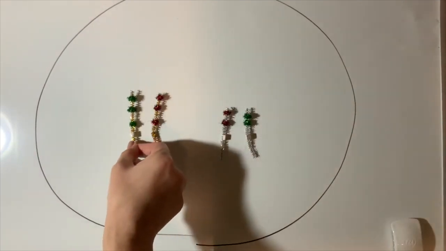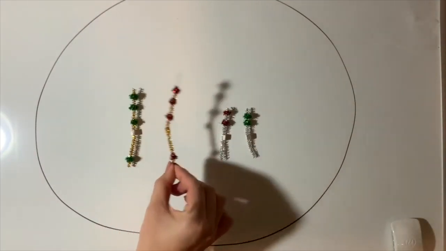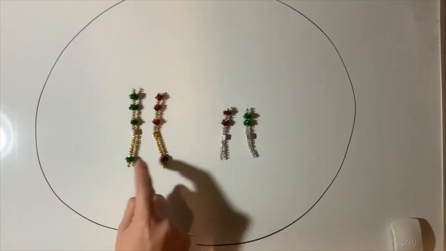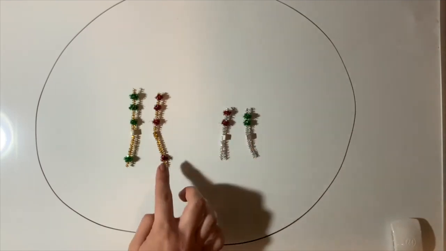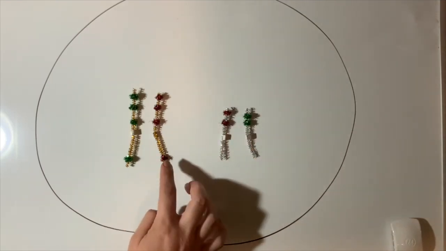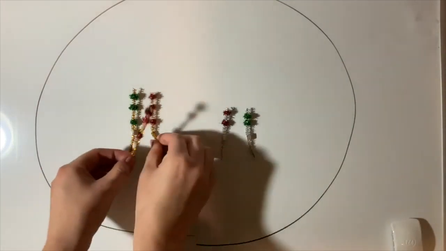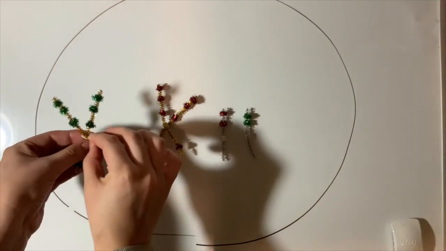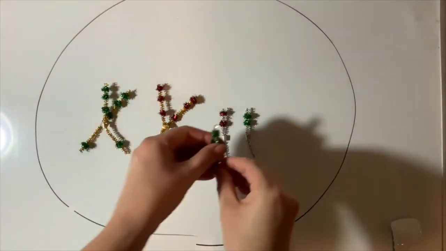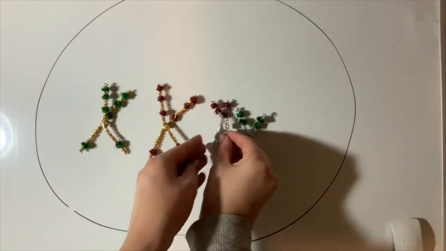Now in each of our cells we have one chromosome that came from our father and one that came from our mother. And so we do have the same genes on each chromosome, however they are different alleles, and that's why we have the different colors for each. So meiosis and mitosis do begin in very similar ways. First we have to duplicate all of the chromosomes. So we're going to go ahead and attach a copy onto every single chromosome.